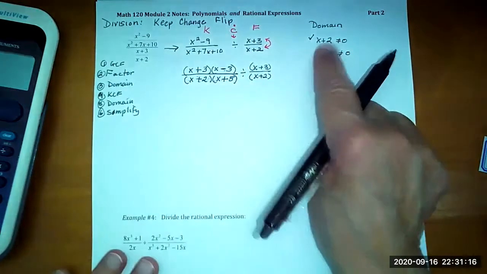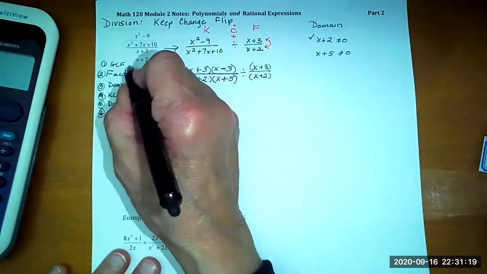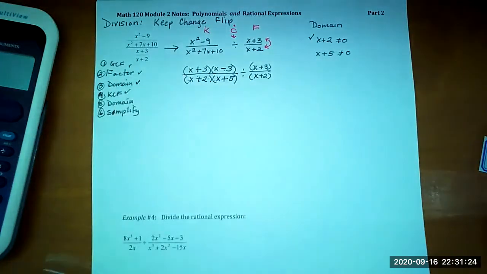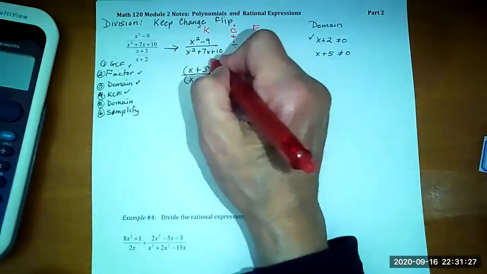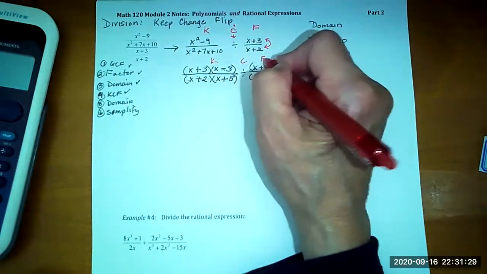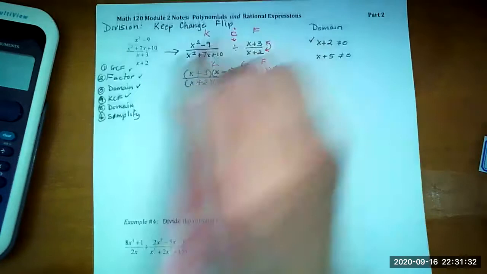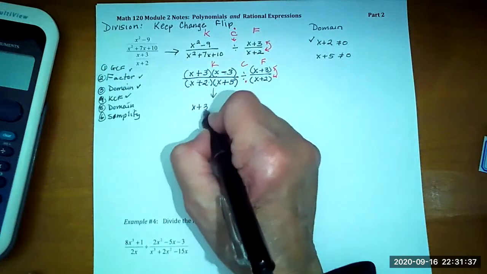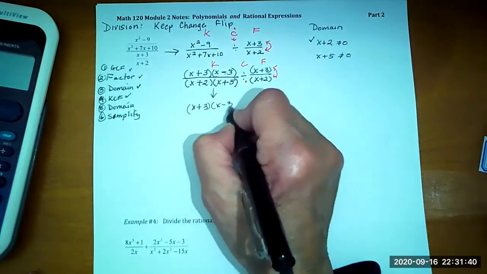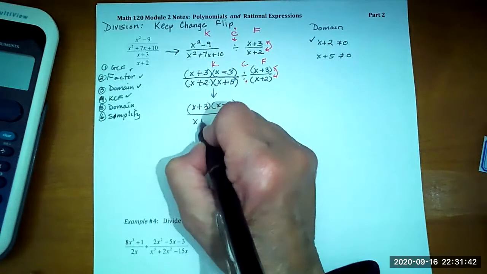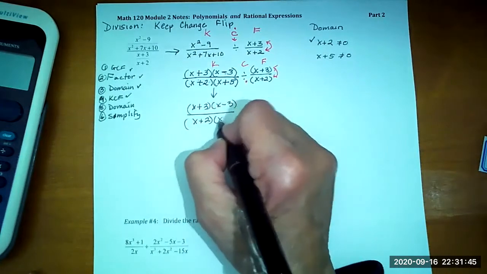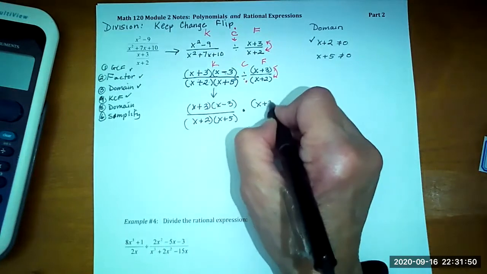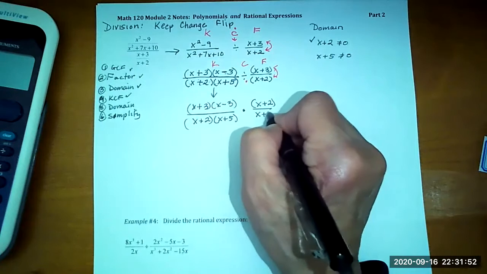So now what we want to do, we've done greatest common factor, we've done factor, we did the initial domain, now we want to keep, change, flip. So we're going to do our keep, change, and our flip. We're going to leave this one exactly as it's written. So x plus 3 times x minus 3, x plus 2 times x. We're going to multiply that by x plus 2 divided by x plus 3.